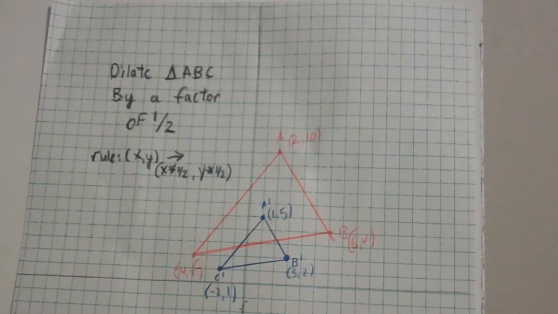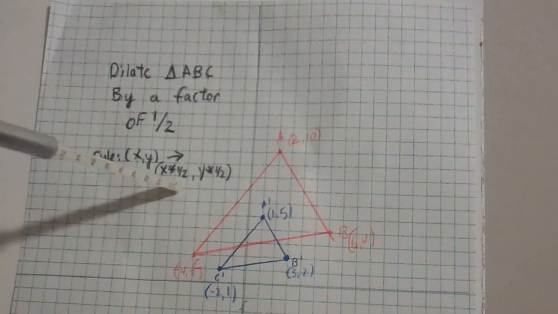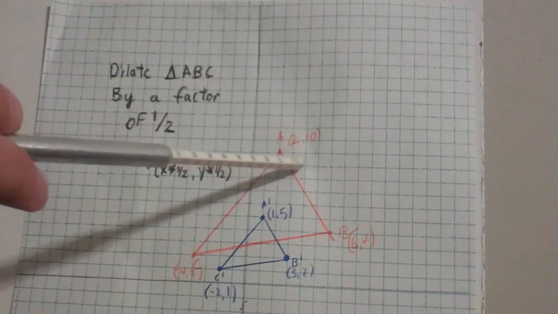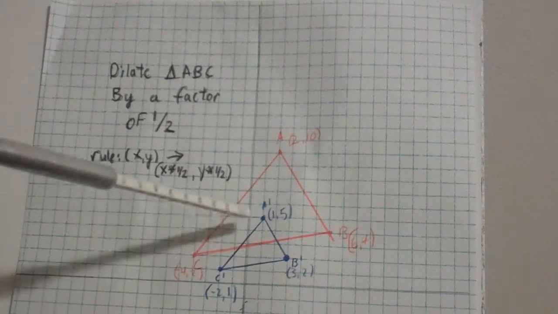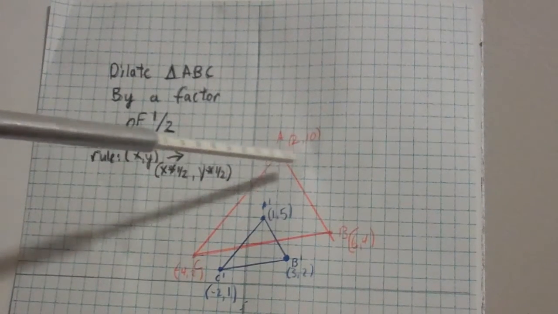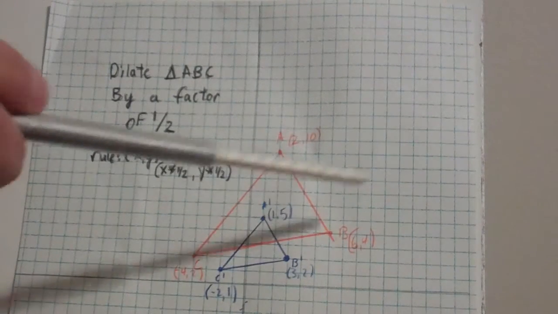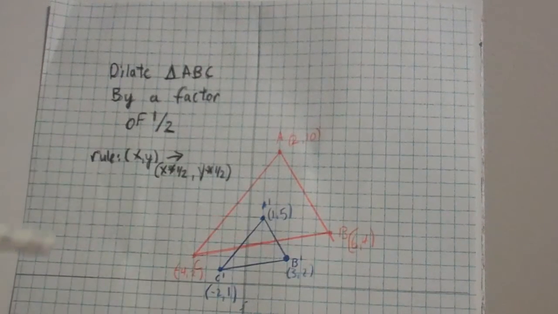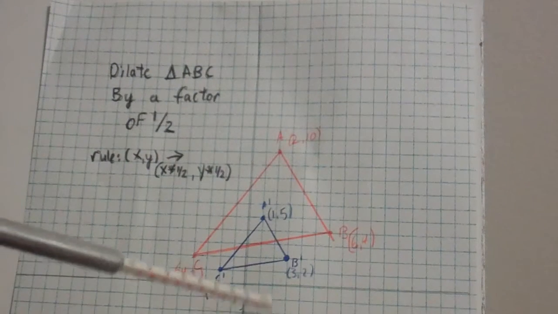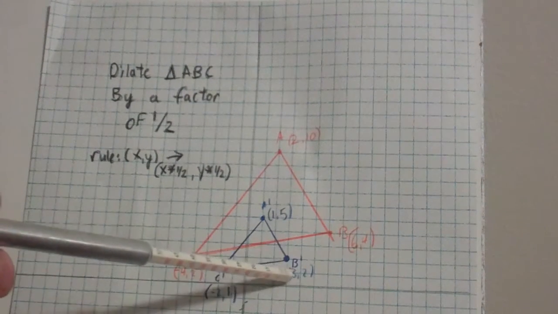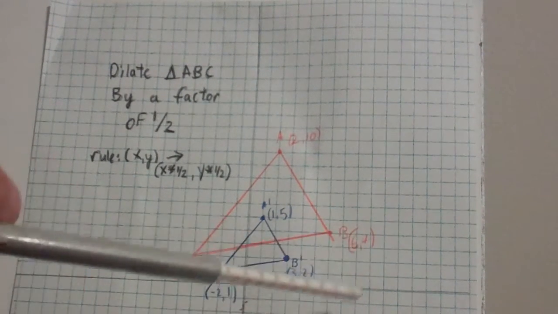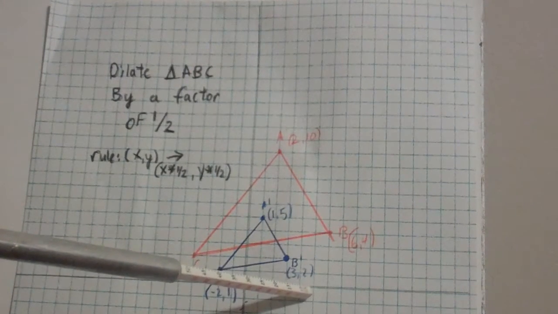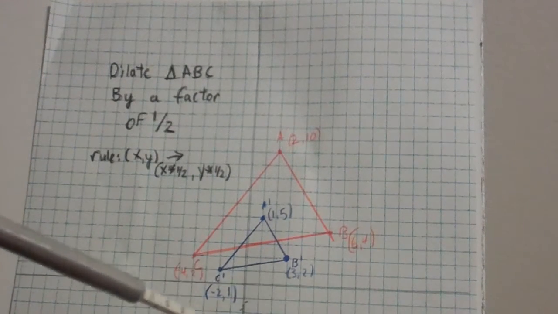So with our A coordinate, we have 2, 10, and if we divide both by 2, x, 2 divided by 2, leaves me with 1, and then y, which is 10, divided by 2, leaves me with 5. B is at 6, 4, so if we divide 6 by 2, we end up with 3, and if we take 4 and multiply that by 1/2 or divide by 2, we end up with 2.